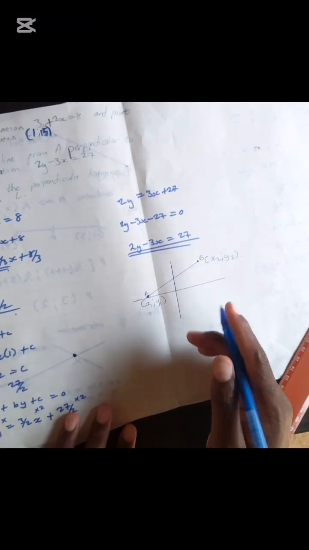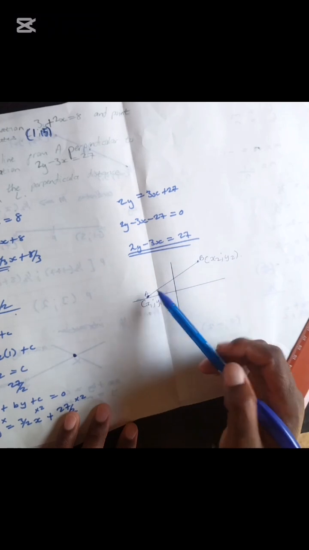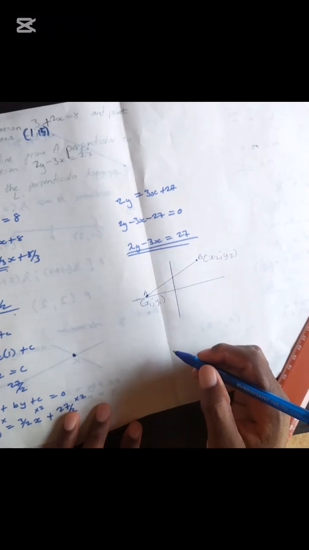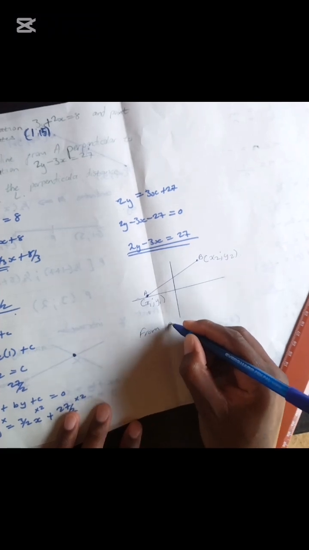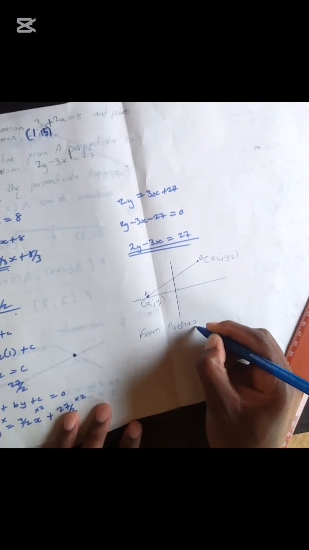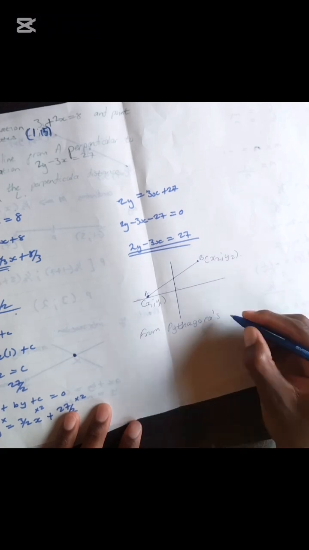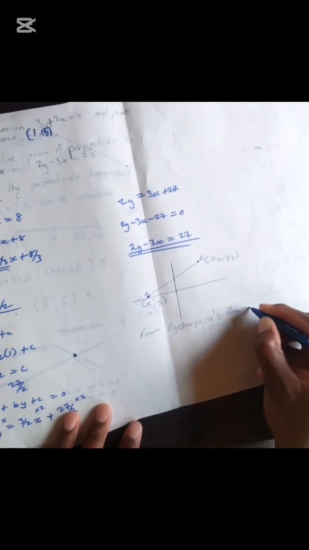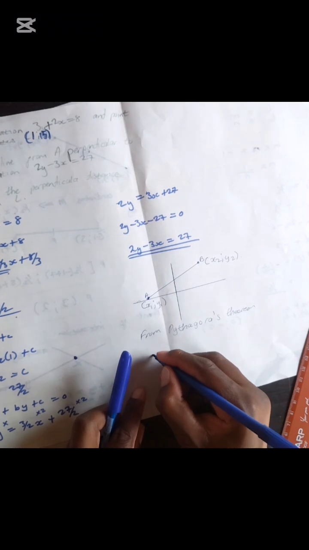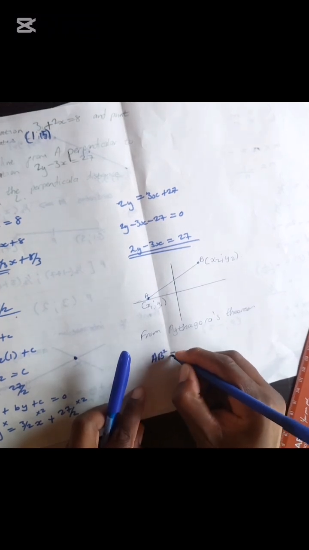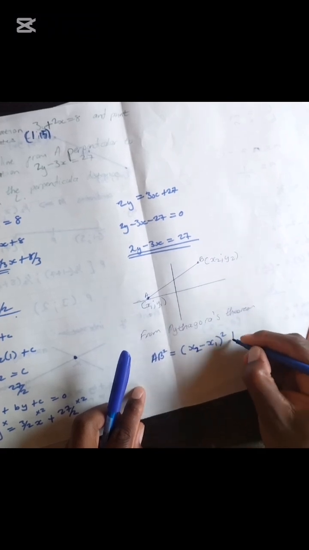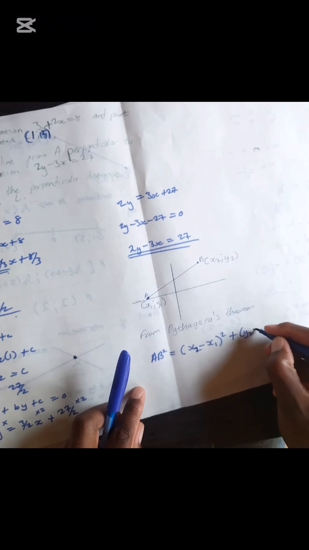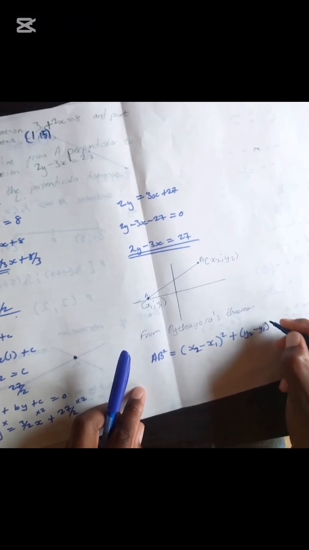To find the distance between these two, we're going to use Pythagoras theorem. From Pythagoras theorem, we know that AB squared is equal to (x2 minus x1) squared plus (y2 minus y1) squared.